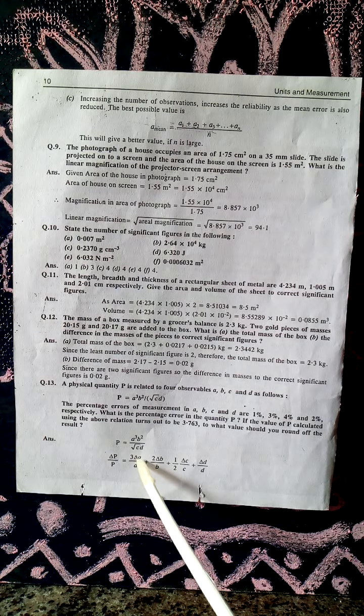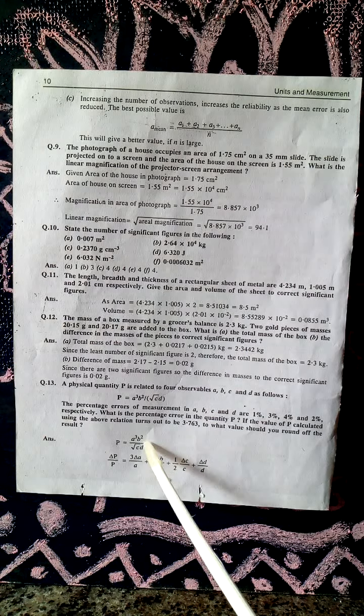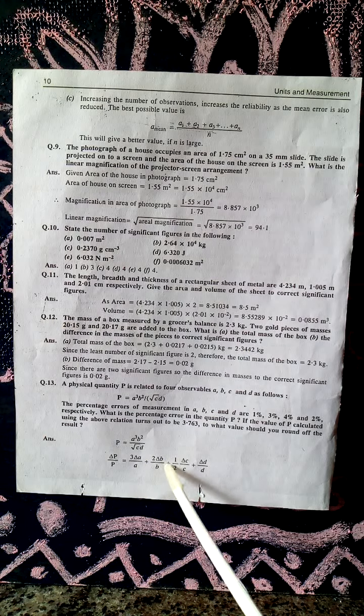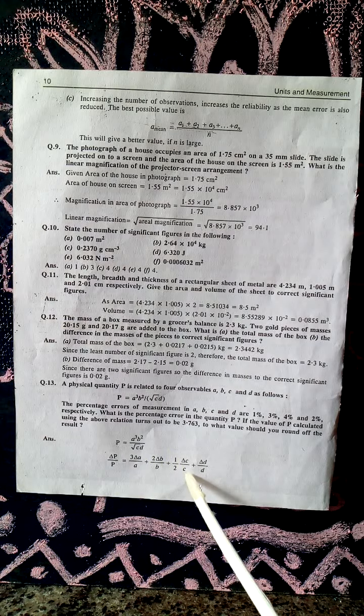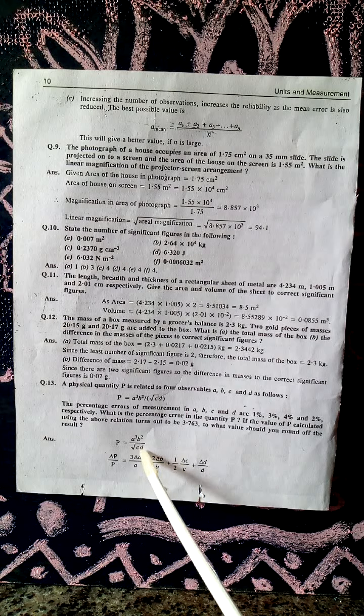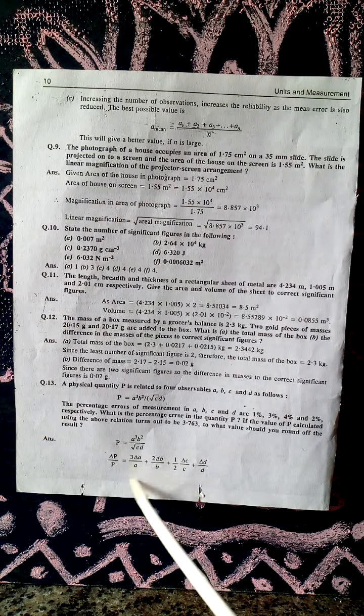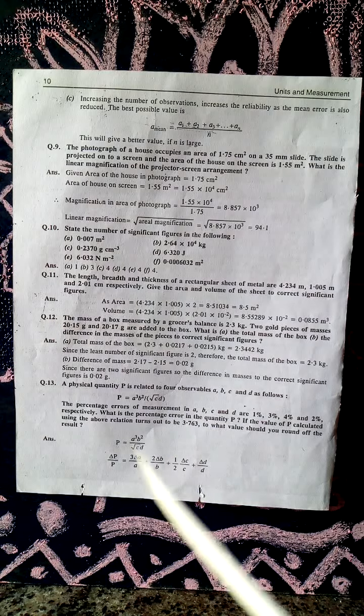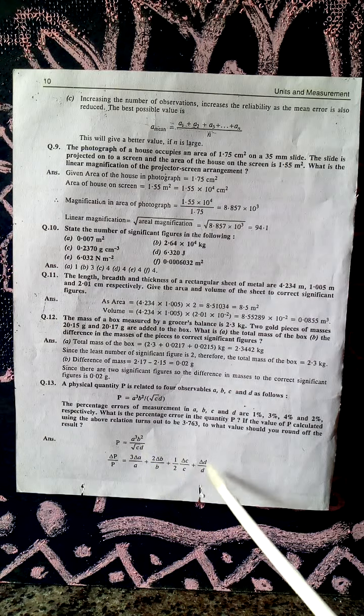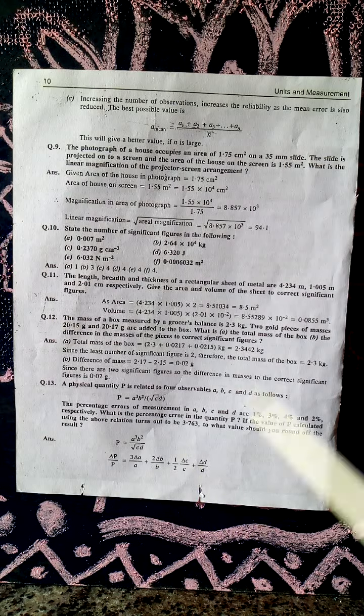So 3 delta A by A plus, here B square is there, 2 into delta B by B, plus root of CD is there. Root means 1 by 2. So 1 by 2 delta C by C, plus again root of CD, right? The root applies for D also. So 1 by 2 delta D by D.